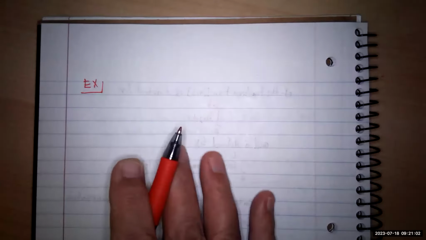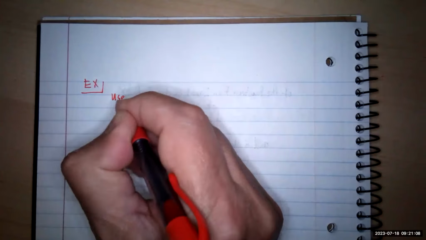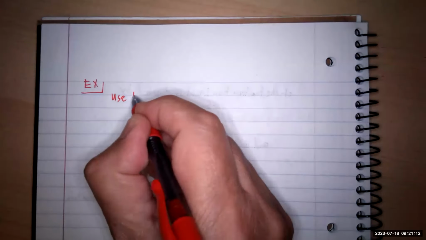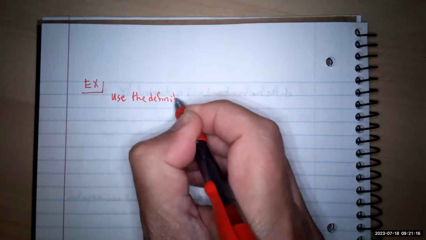So let's check the example. This is the way we're going to do it. We're going to say use the definition. Remember, some of you missed this one for the differentiation. When I say use the definition, you don't just use a formula. Yes, there are going to be formulas for this one too, but you're going to use the definition only. You see, we give you one, we would like you to use the definition for. Use the definition. No formula.